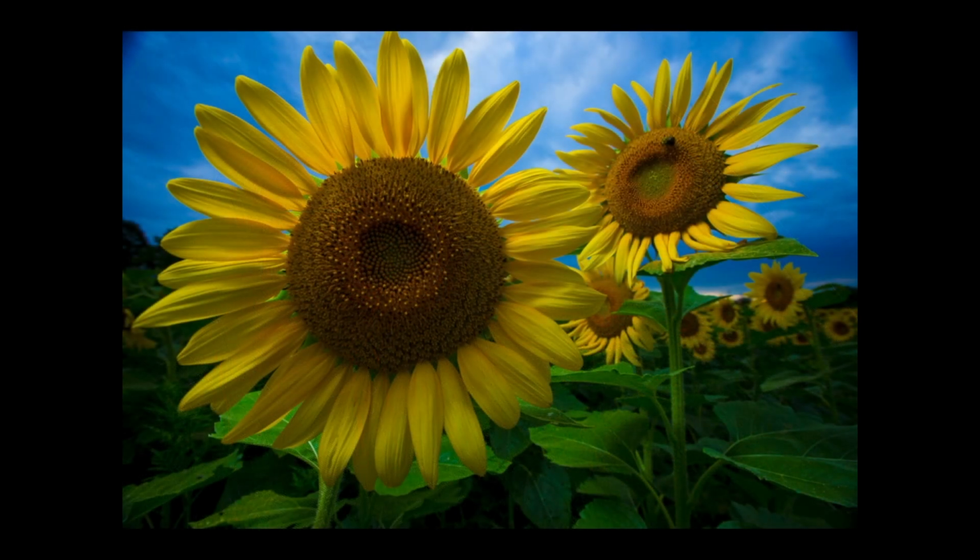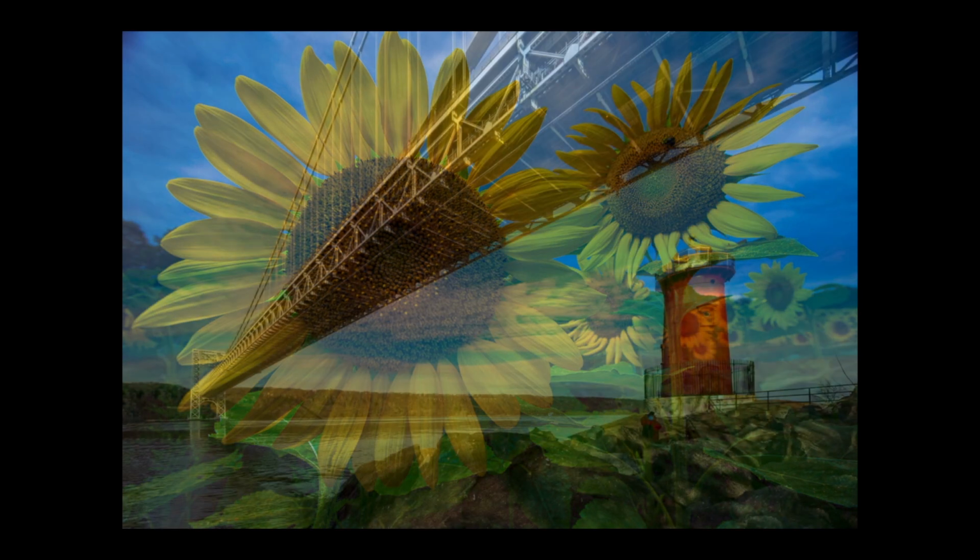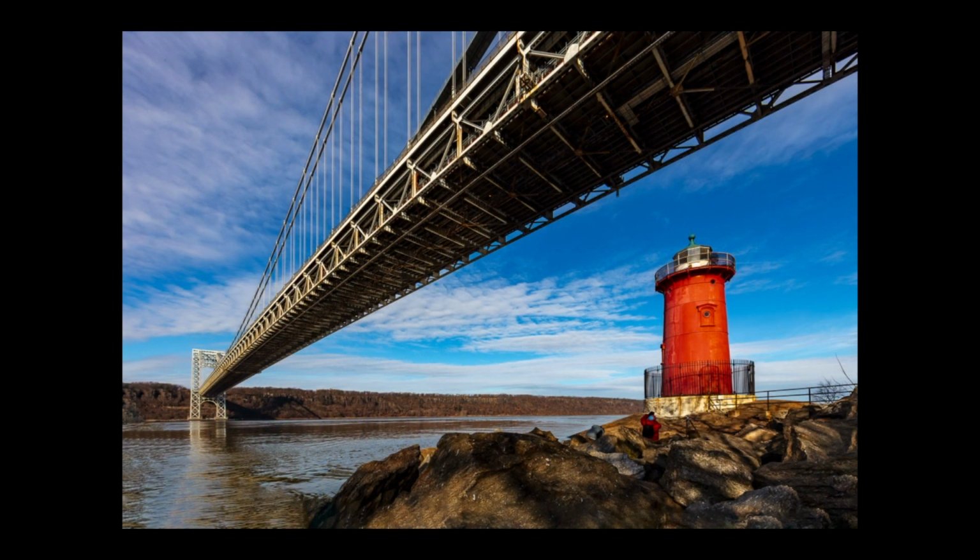But the creative use of a wide angle lens is to accentuate the foreground. Notice how much larger the sunflowers in the foreground look compared to the ones in the background. The wide angle lens does that. By making the foreground seem larger, you are accentuating it and making the subject really stand out.